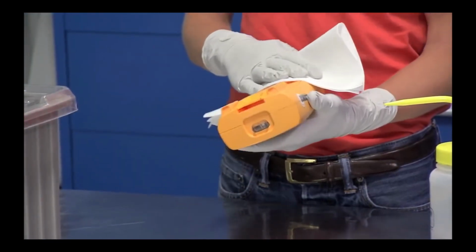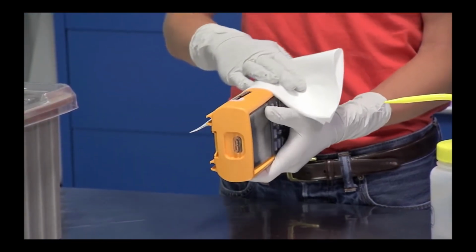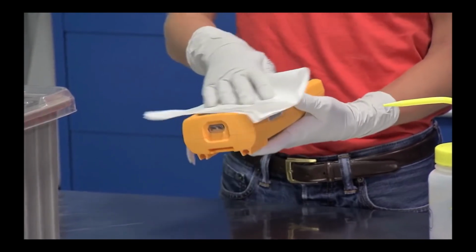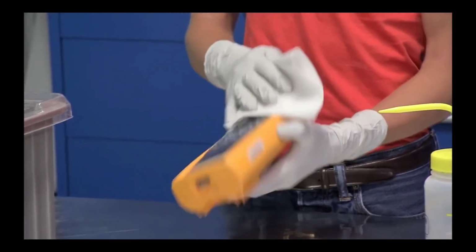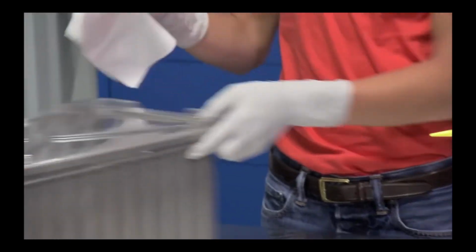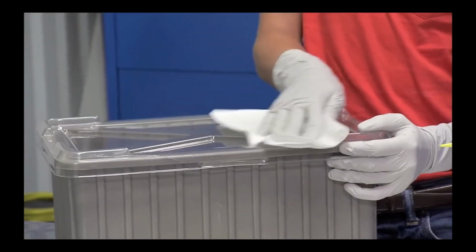Next, wipe down the outer surfaces of any tools or hardware that you plan on bringing into the clean room. This will reduce the amount of particles that you introduce to the room. If you are carrying items in a container, such as a tote, the outer surfaces of the tote must also be wiped down.